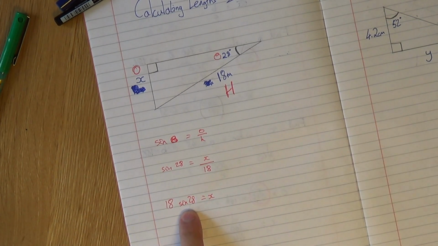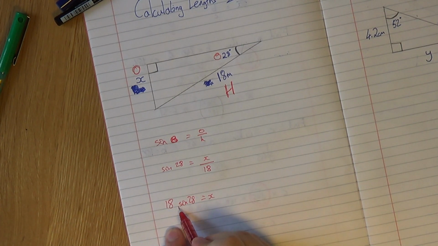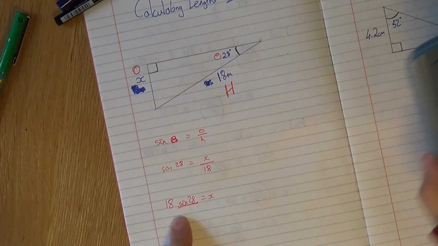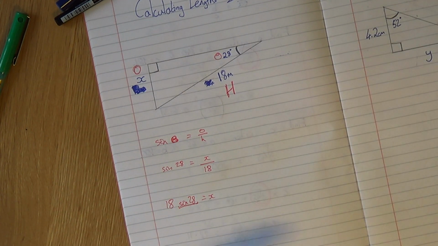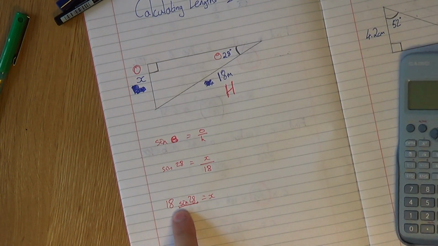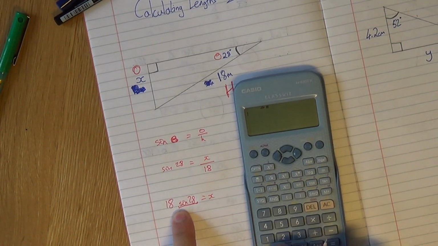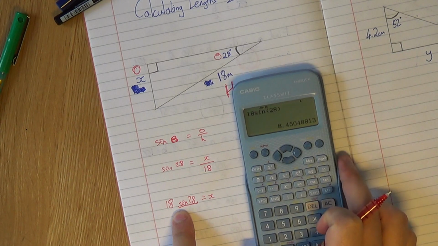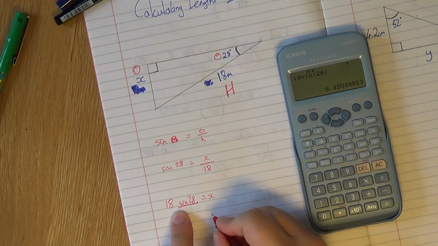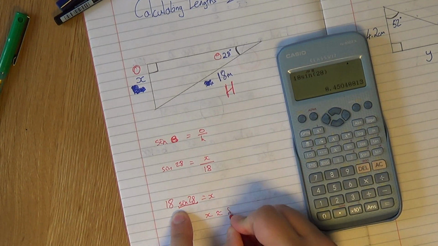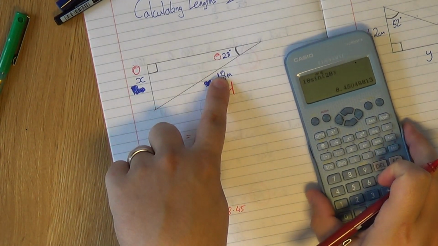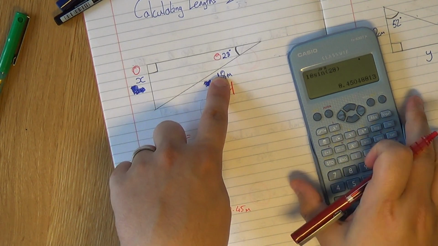And just like with other pieces of algebra, you don't need to put the times sign in to multiply, because this is a single thing, that is a number. This means 18 times sine 28. And that's done now, algebra done. X is whatever this number happens to be. Out comes your calculator. 18 sine 28 is 8.45 roughly. So x is roughly 8.45. Check the units. This question was in meters, so that is meters.